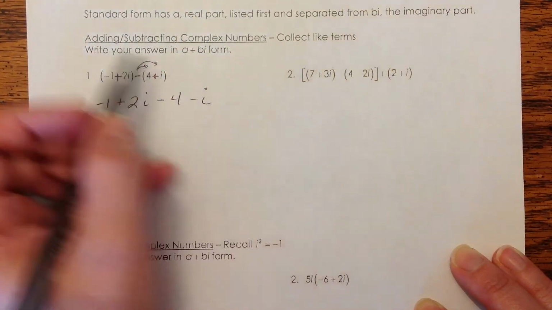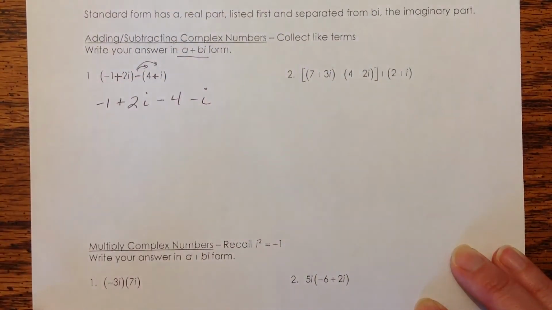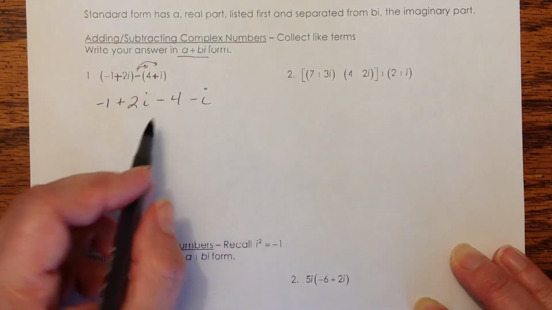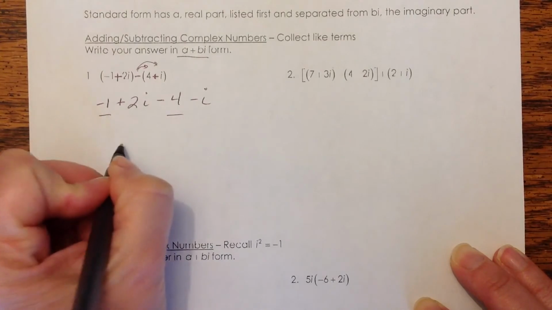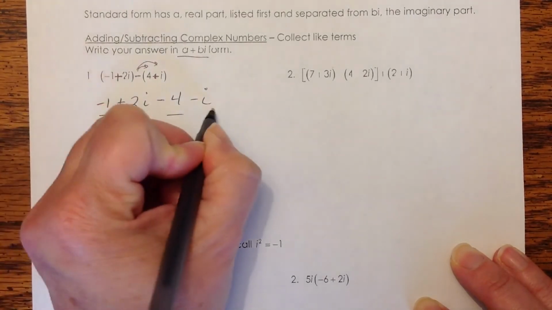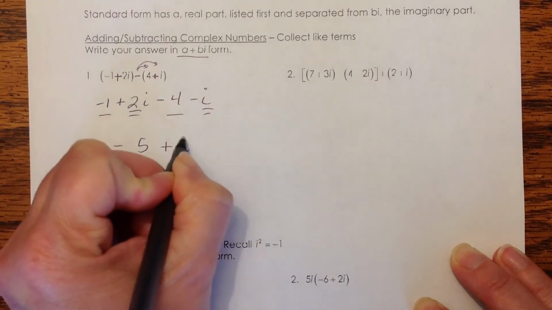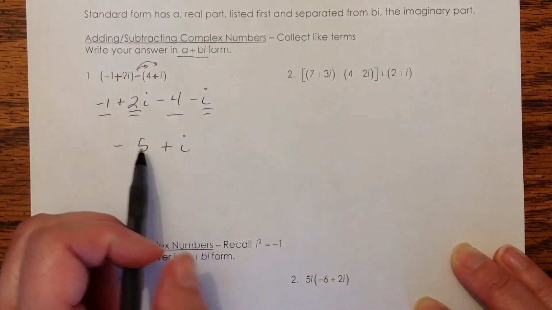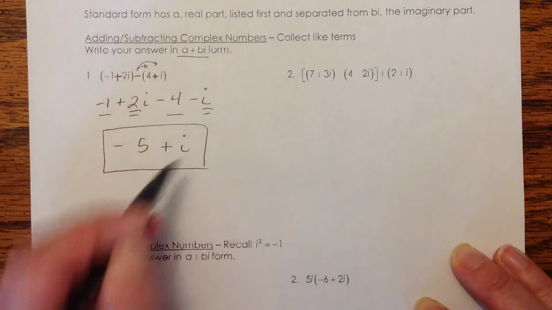Notice it says to put your answer in a plus bi form, which means the imaginary values, the parts with i, should be written last. So I'm going to combine these first for negative 5, and I'm going to combine these second for plus i. I can't add i onto negative 5 because they're not like terms. So that's my answer.